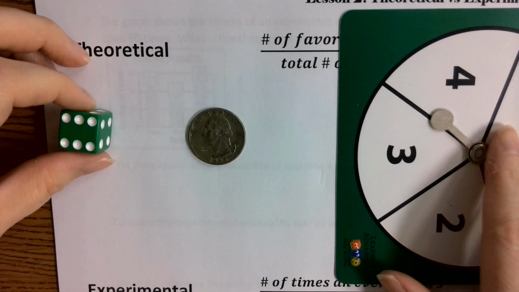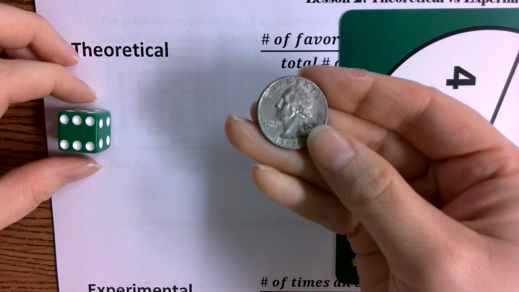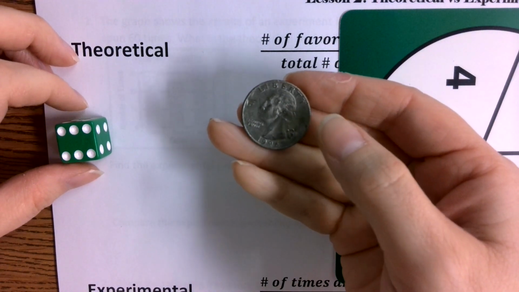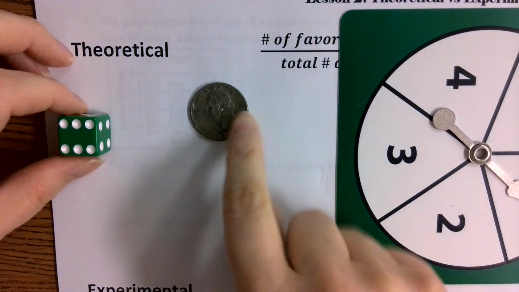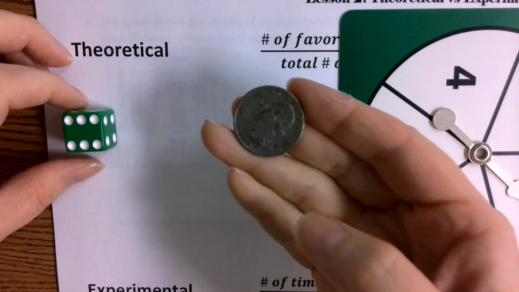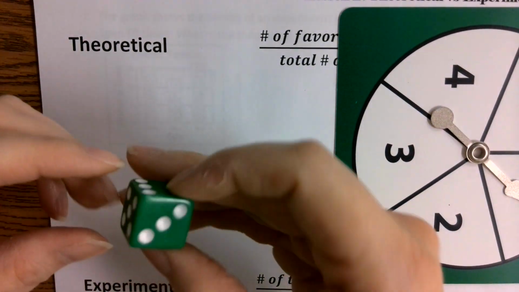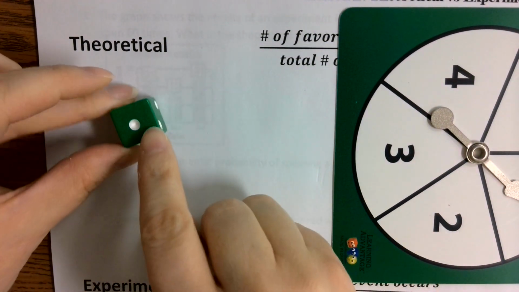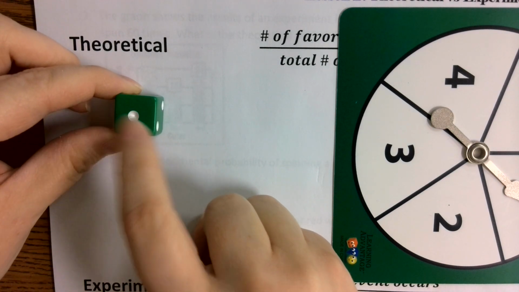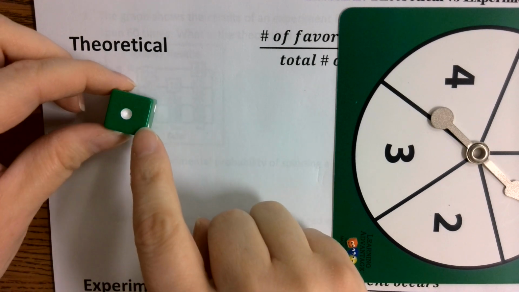So if I flip a coin, how many times do I expect to land on heads? Like 50% of the time, right? That's called theoretical. If I flip the coin 10 times, am I guaranteed to land on heads 5 and tails 5? No. Same thing. When I roll the die, I have a theoretical probability, an expectation that I'm going to land on a 1 out of 6 times, right? 1/6 of the time, or roughly around 17% of the time.